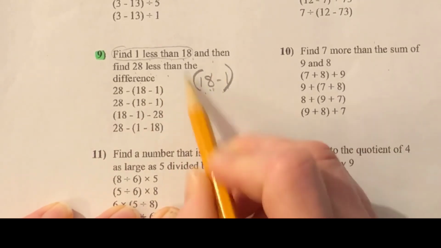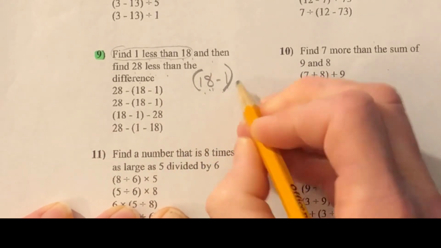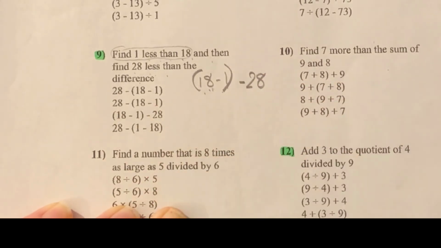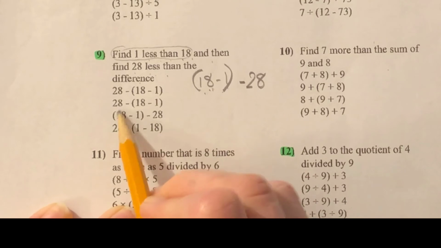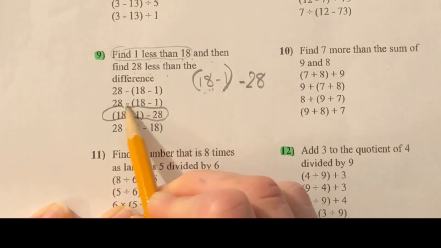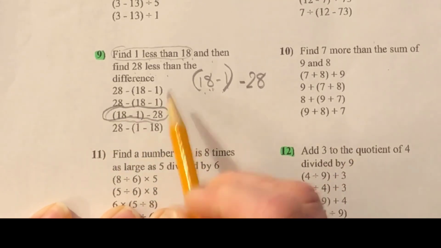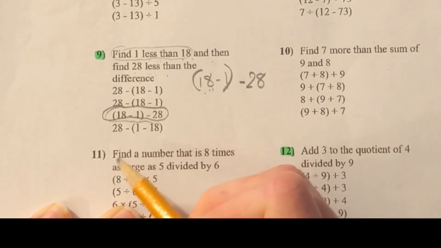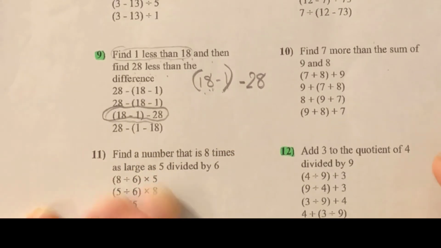Find 28 less than the difference. So I start with that and I take away 28. They really tried to trick you here. So that would be this one. It's easy to get these numbers mixed up, the order of the numbers mixed up. And finally, number 12.